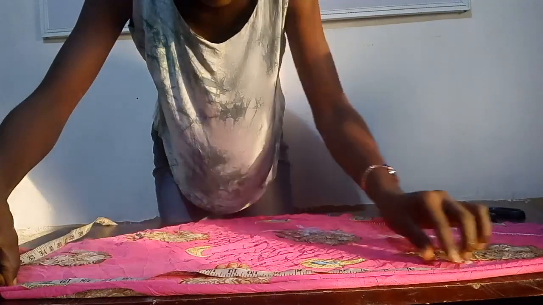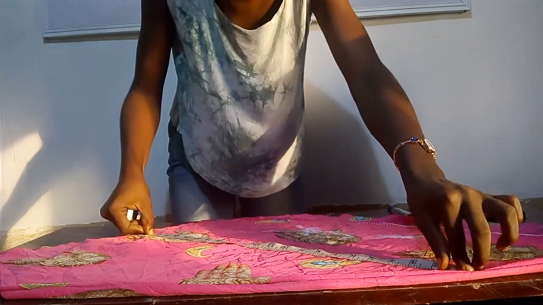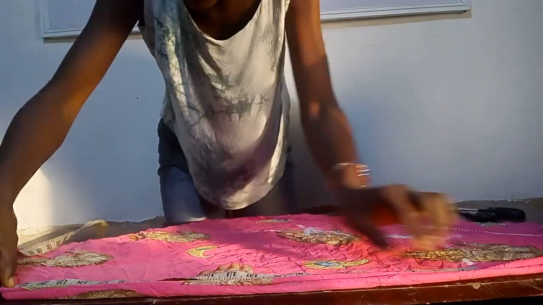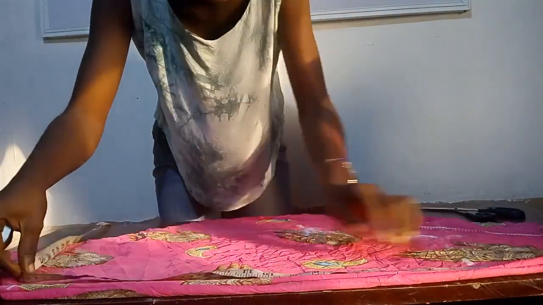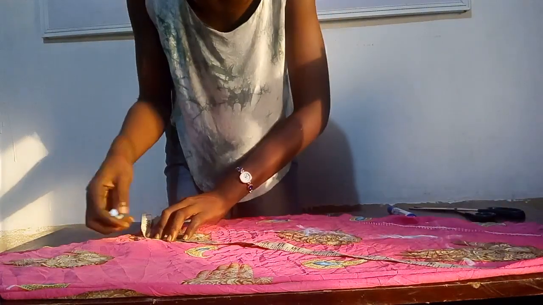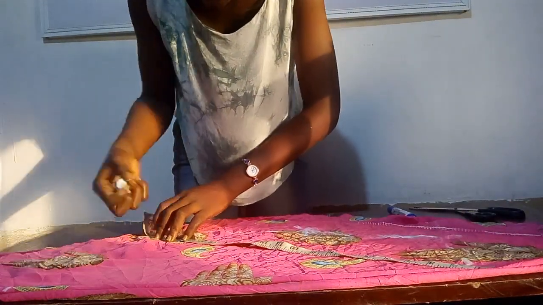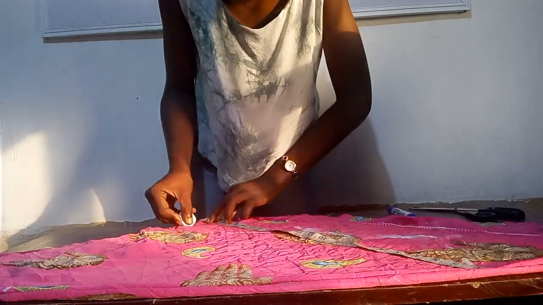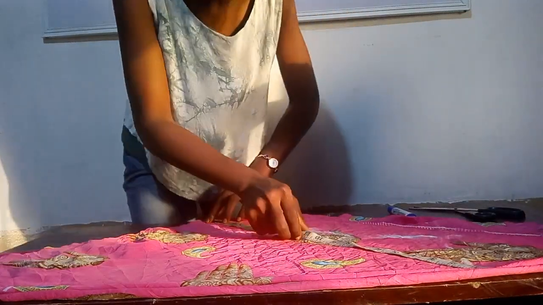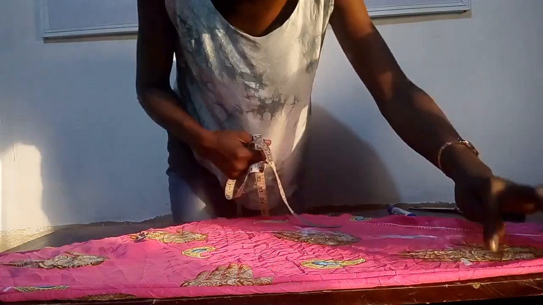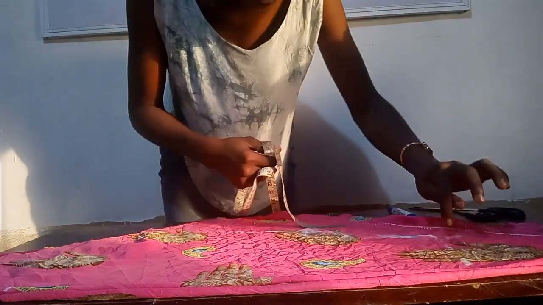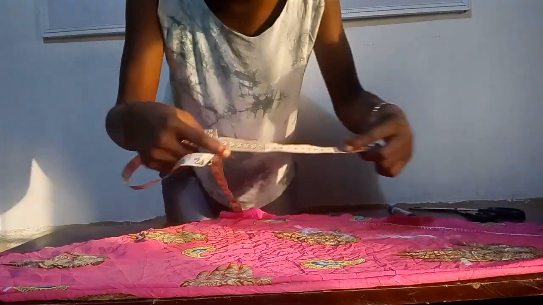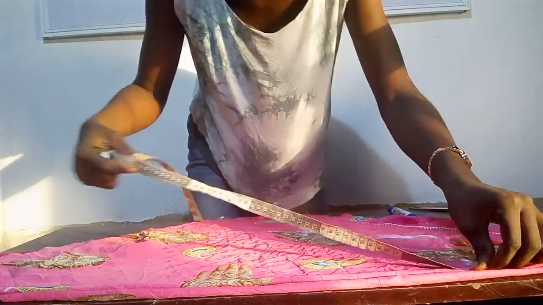Look at the way I'm marking it. I didn't take it a straight line. So you place it at this point, you mark it, you place it at this point, you mark it, so you connect the lines together. So what I did basically was to mark our shoulder measurements. After our shoulder measurements, we took our armhole measurements, our bust measurements. Now at this point, we just placed the tape measure and we took it round to give us the round shape at the down part.